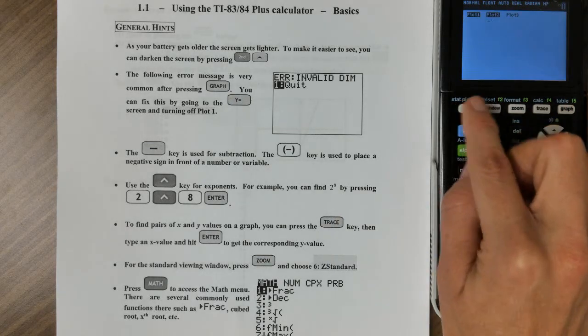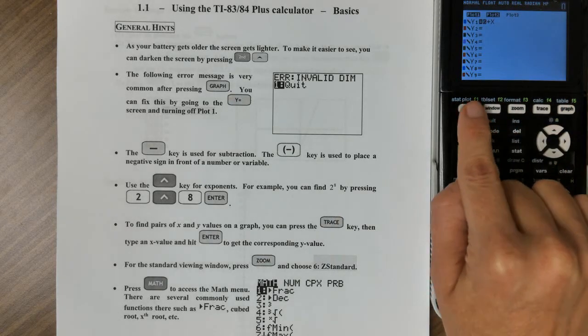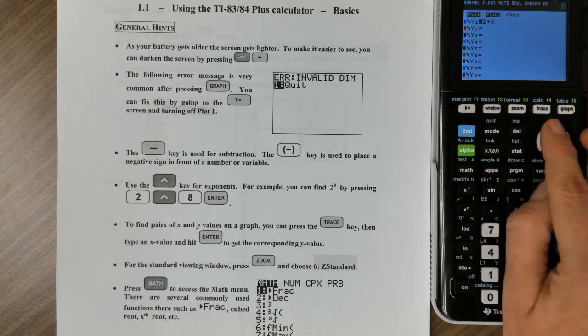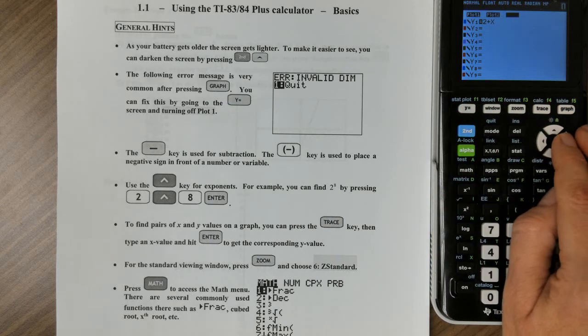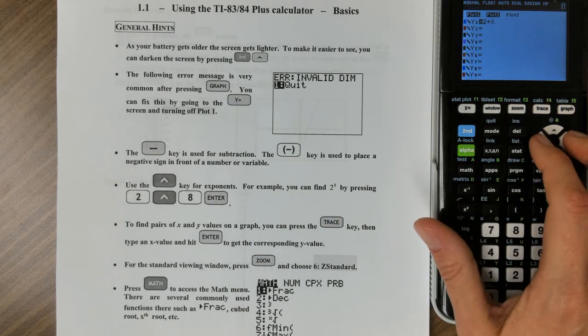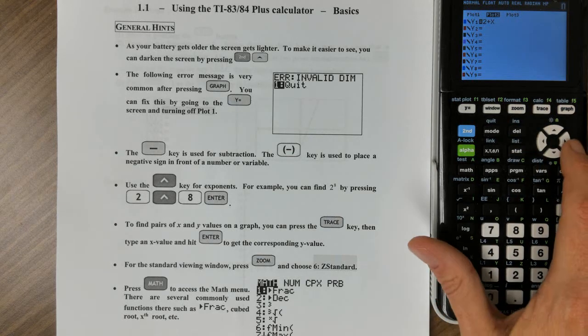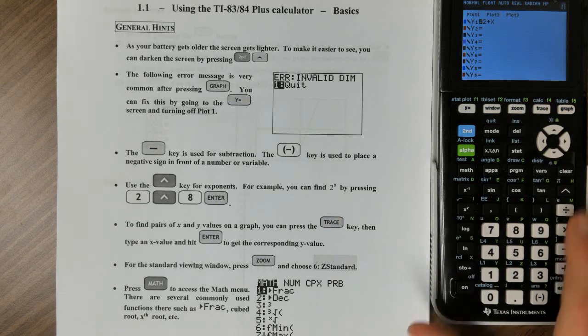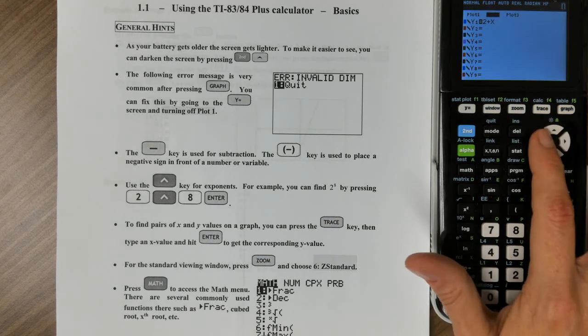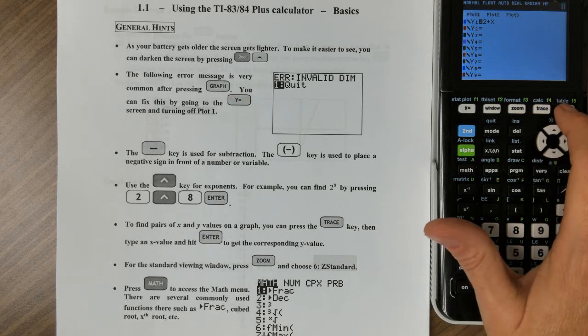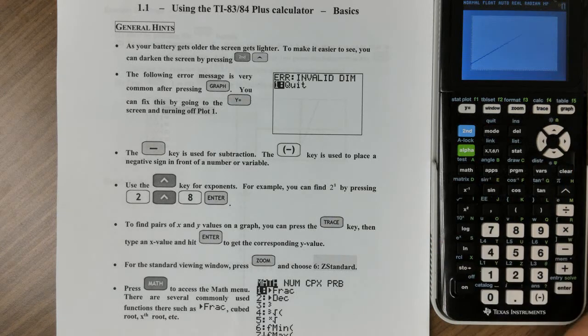So a couple of ways you can turn those off. Remember when I was in y equals? If you see up here, plot 1, plot 2, plot 3, those are all statistics plots. And for me, I can go ahead and just hit enter to close those out. So as long as they're not highlighted, then if I hit graph again, now I'm just seeing my straight line, my linear equation, right?